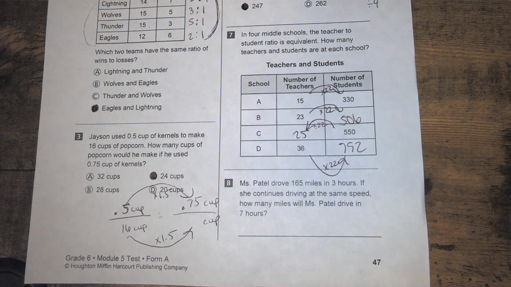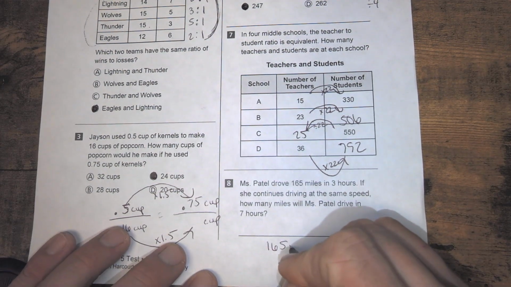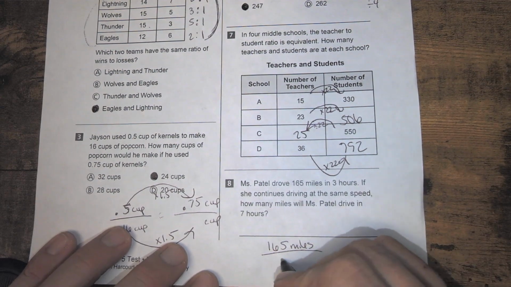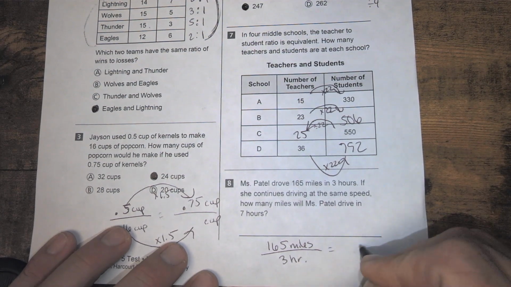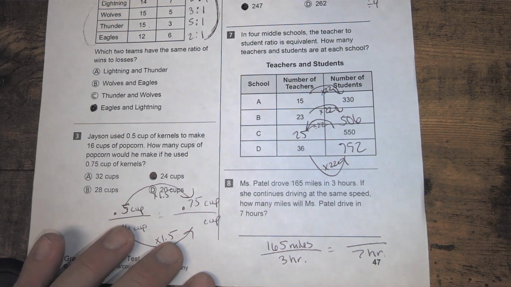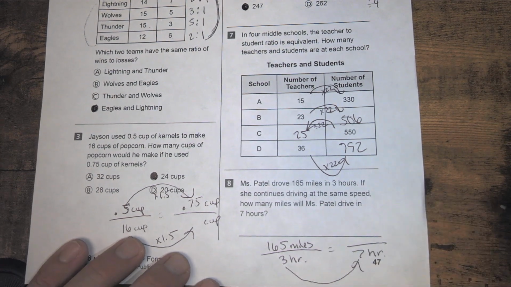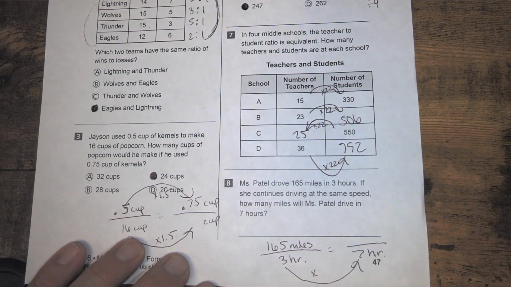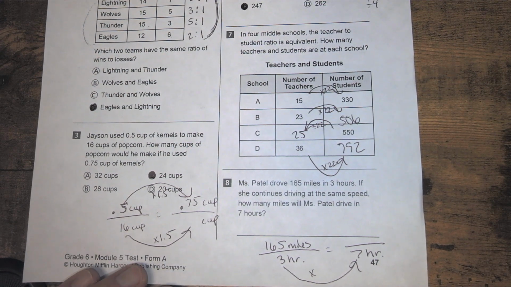And number 8, Miss Patel drove 165 miles in 3 hours. If she continues driving at the same speed, how many miles will Miss Patel drive in 7 hours? So we set up our proportion, 165 miles over 3 hours, and we're wanting to go to 7 hours. Okay, so how are we getting from 3 to 7? Well, that's times... what am I doing? So 7 divided by 3 doesn't work out.